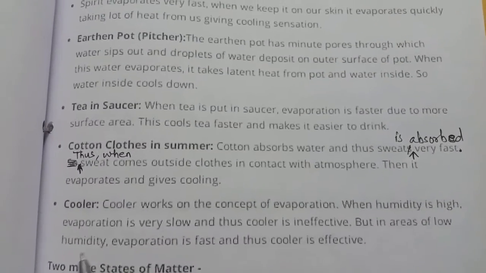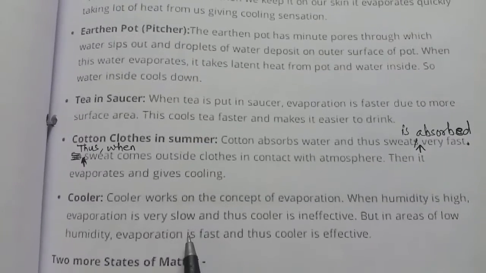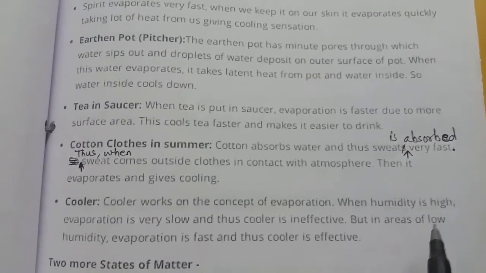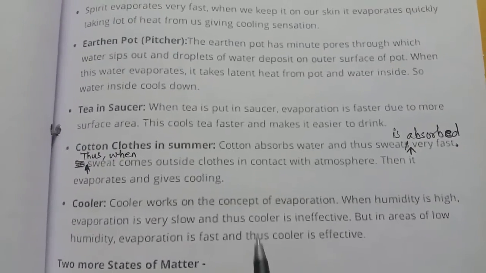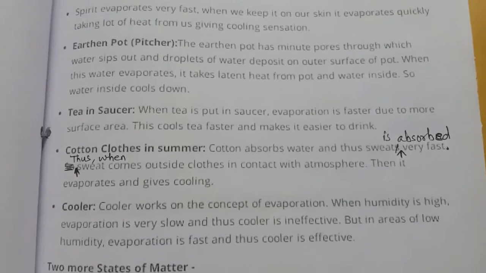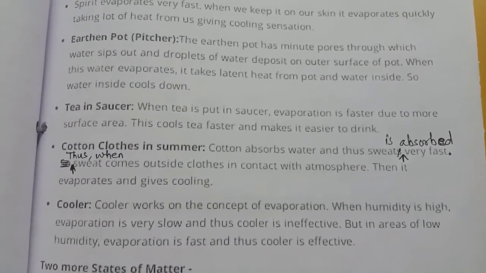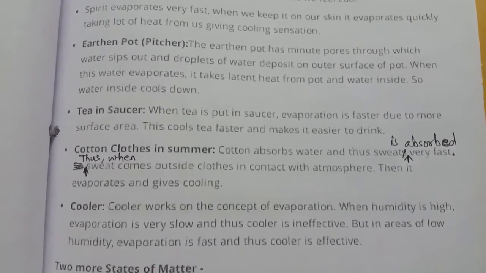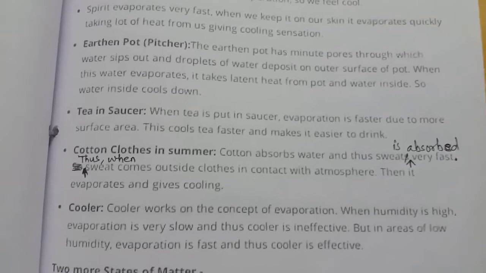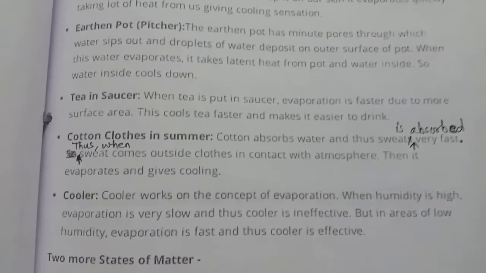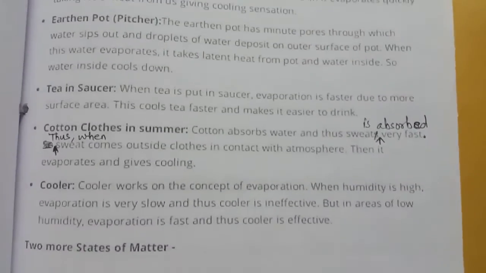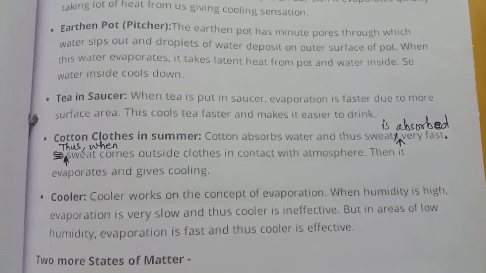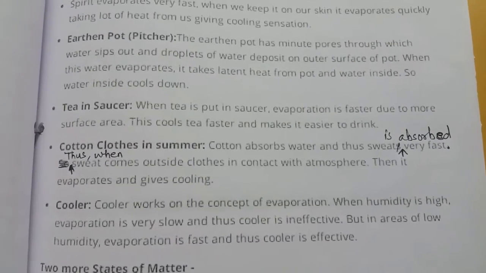But in the areas where there is very low humidity, evaporation is very fast, and so a cooler is effective in such areas. One more thing I want to say. In the summer season, people used to sprinkle water in front of their house, in their front courtyard, or even on the terrace during evening time. Why? Because throughout the day, the terrace is getting very, very hot, and even the front courtyard of the house also gets very hot because of the scorching heat of the sun.